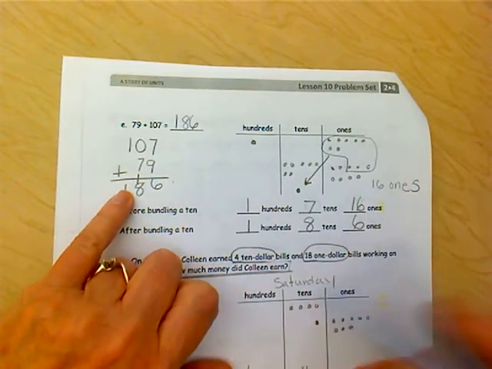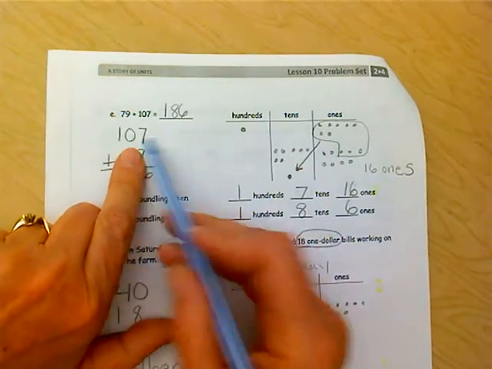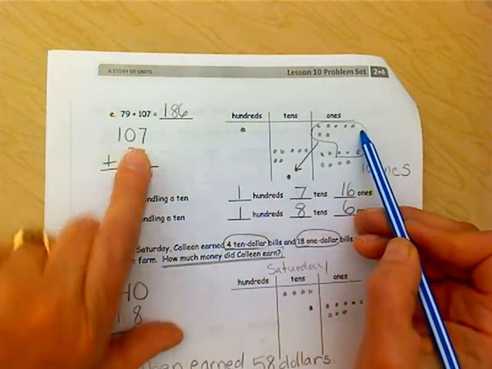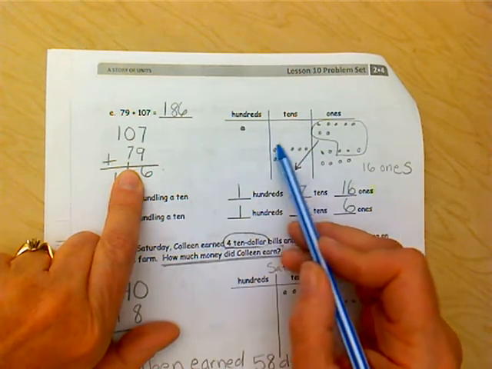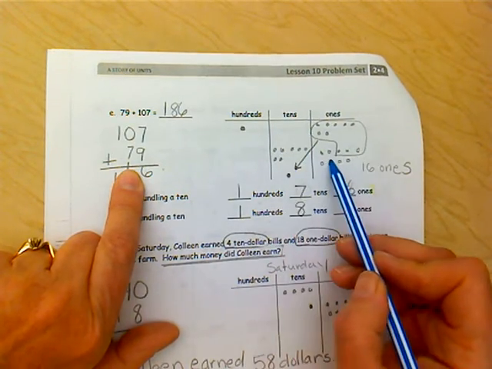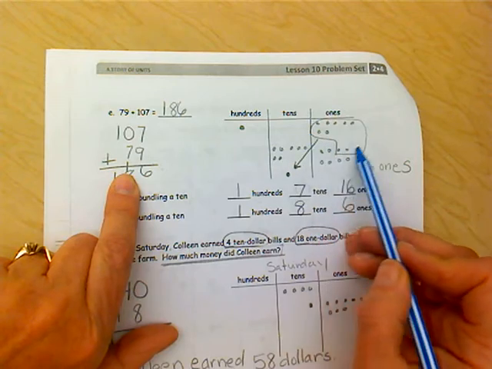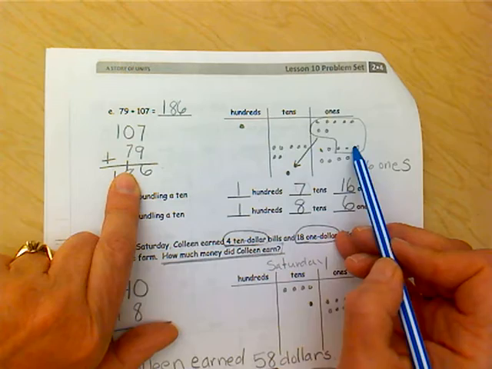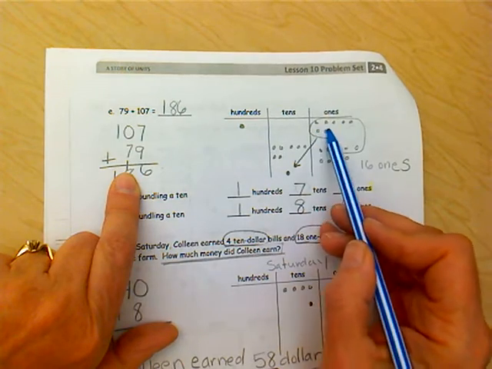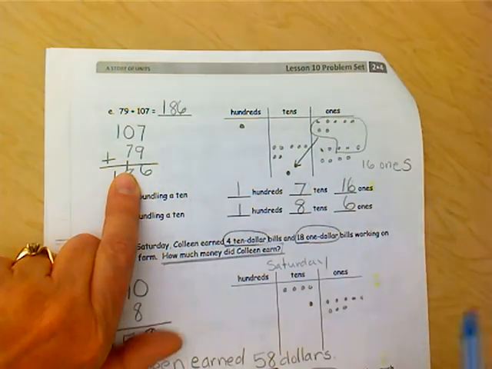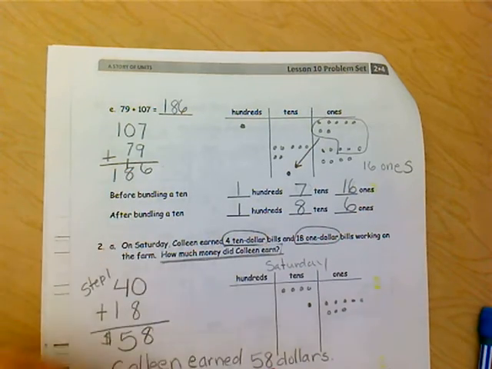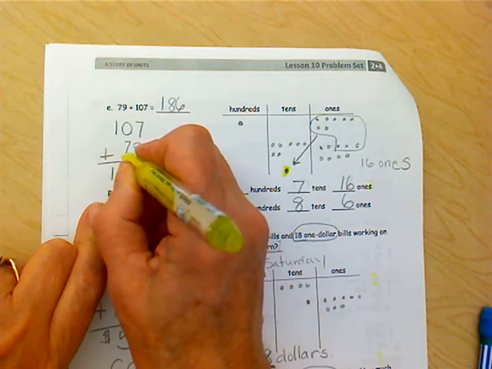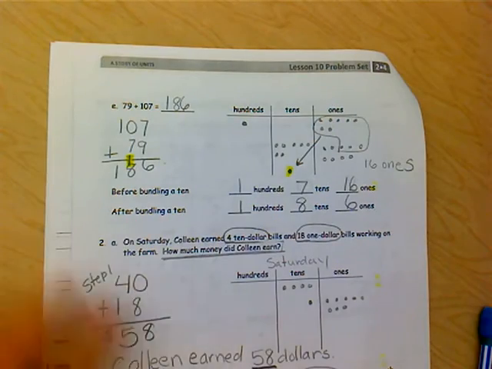Again, we have 107, so 100, no tens, and 7 ones, and 79, or 7 tens and 9 ones. I am composing a new 10. 1, 2, 3, 4, 5, 6, 7, 8, 9, 10. So when I do this little 10 here, when I compose a new 10, I have to represent it in my tens column.